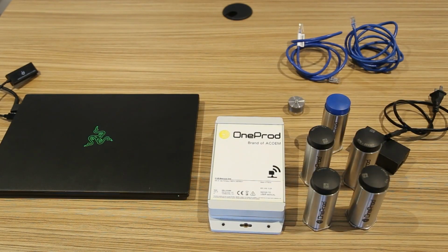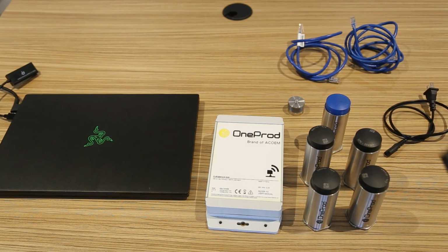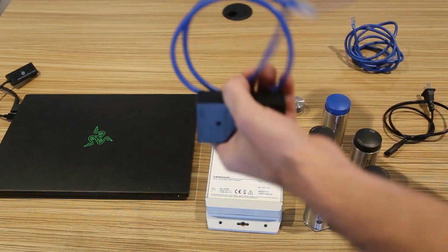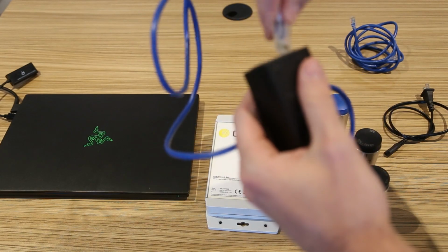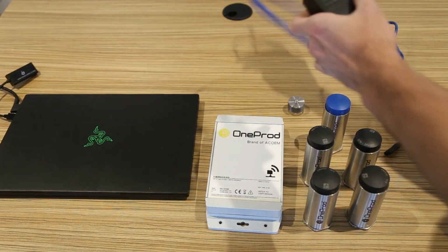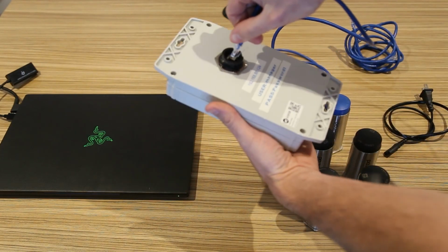So the first thing you want to do is connect the gateway to the power. To do that, you will take your power over Ethernet, take one of the Ethernet cords, connect it to the power over Ethernet port, connect it on the back of the gateway.